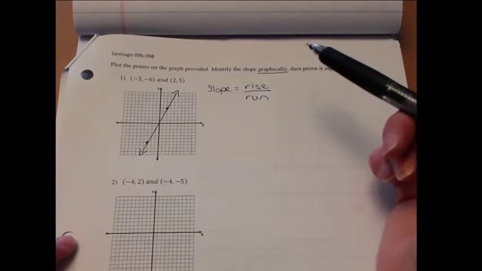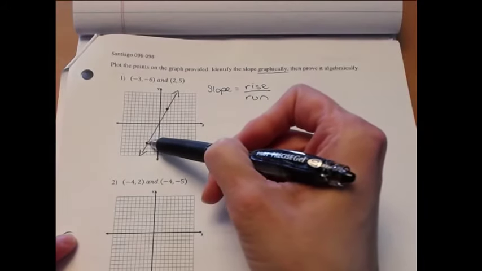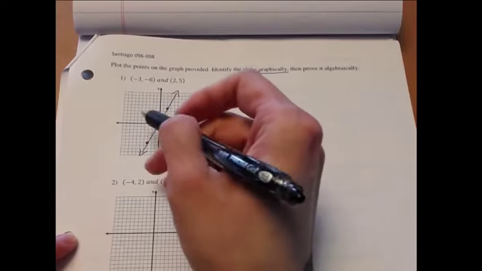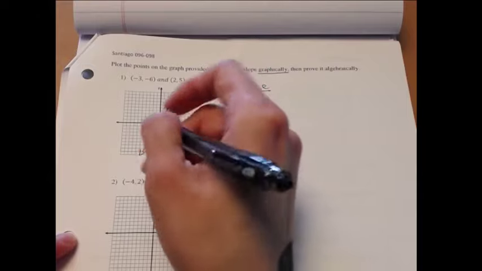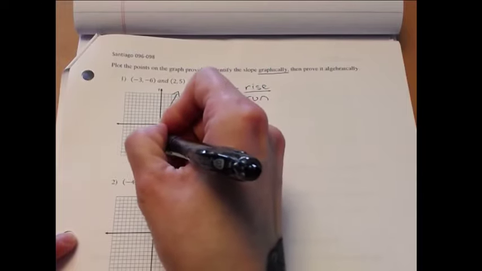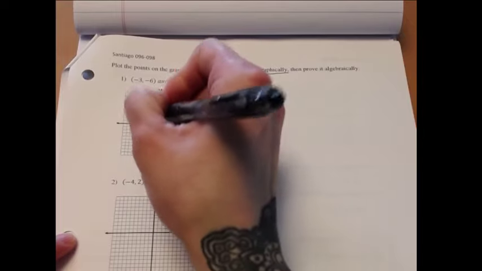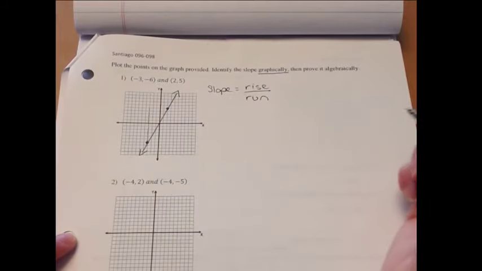In order to calculate the slope graphically, we want to look at going from this point to this point. But first we must rise before we run. So let's think about this. From this point to this point, we're going to have to rise 1, 2, 3, 4, 5, 6, 7, 8, 9, 10, 11 units.